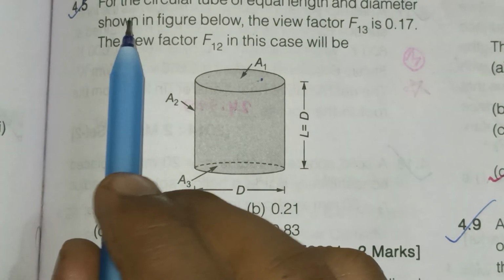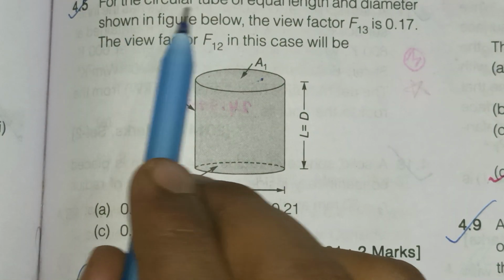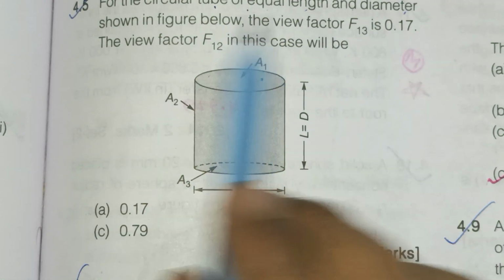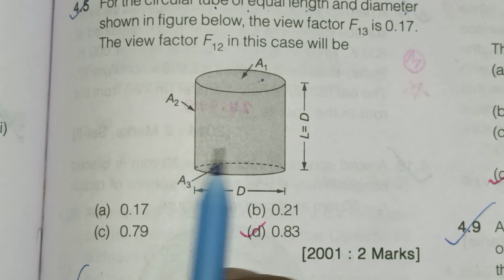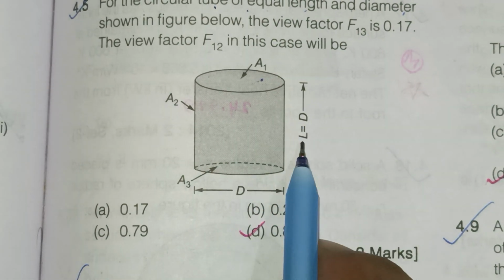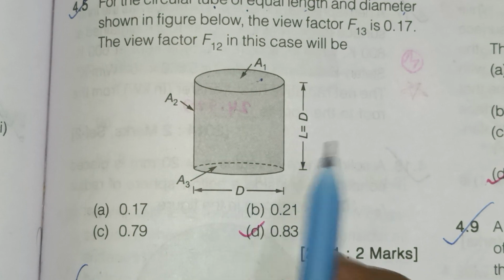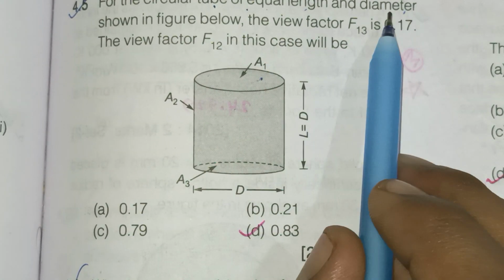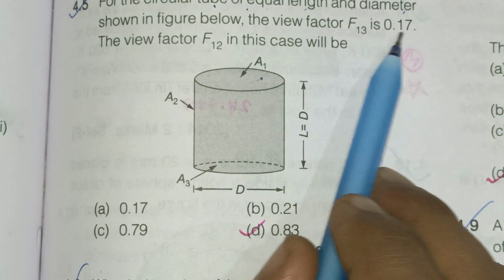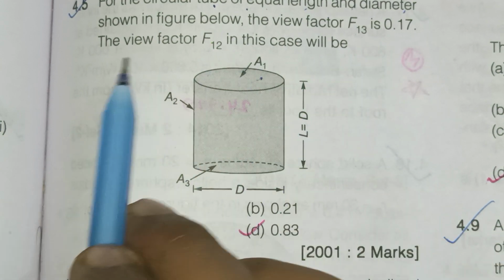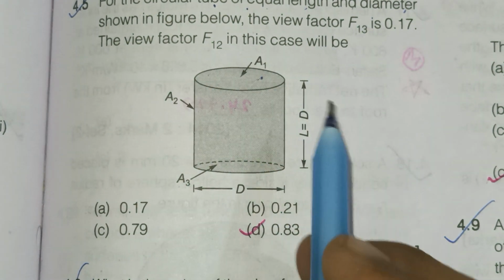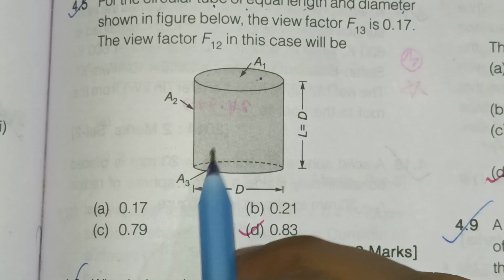For the circular tube of equal length and diameter shown in the figure below, the length is equal to the diameter. The view factor F13 is equal to 0.17. The view factor F12 in this case will be, we have to find out the view factor F12.